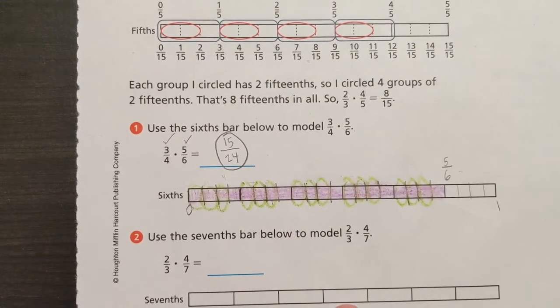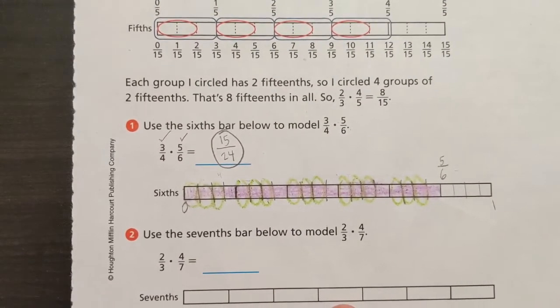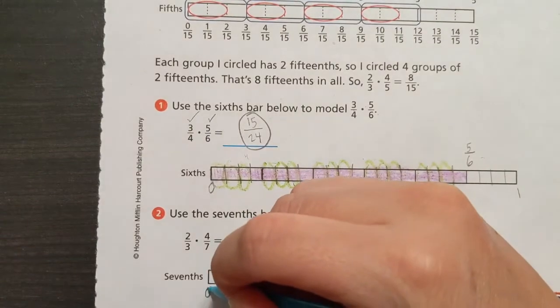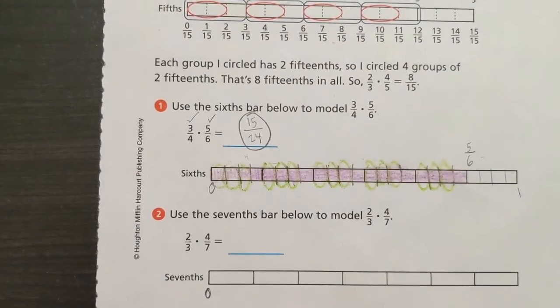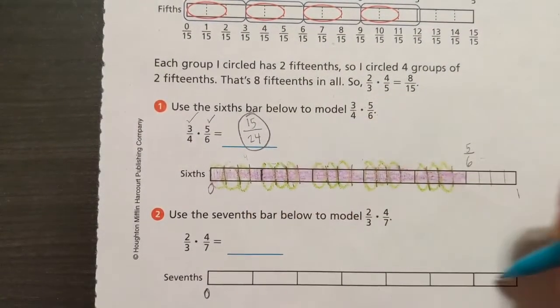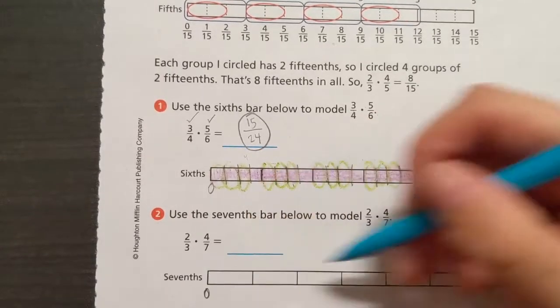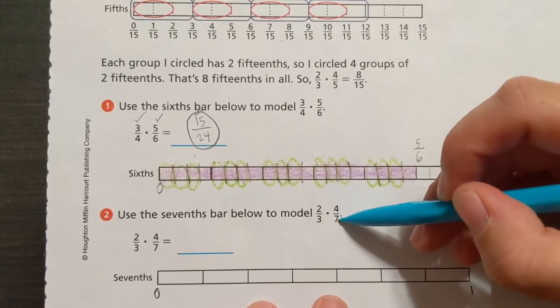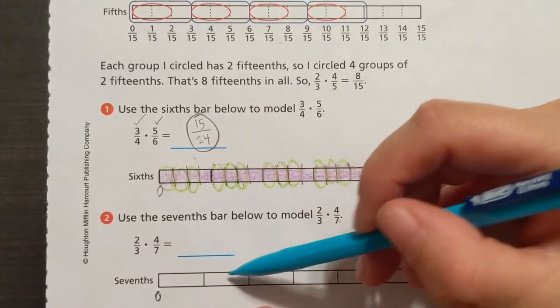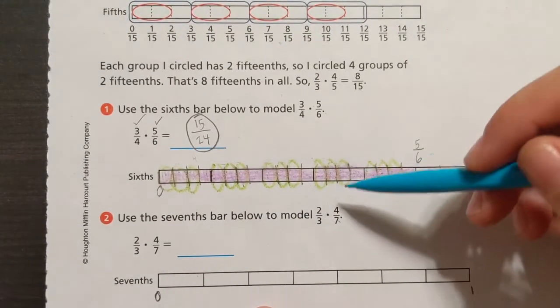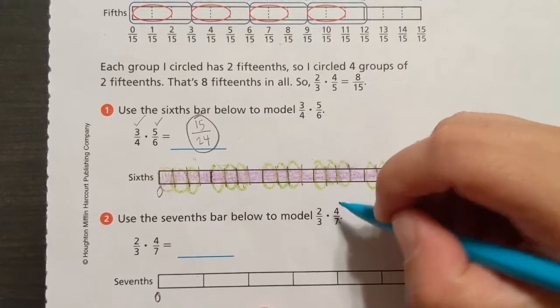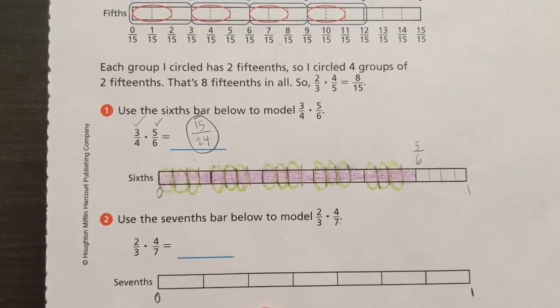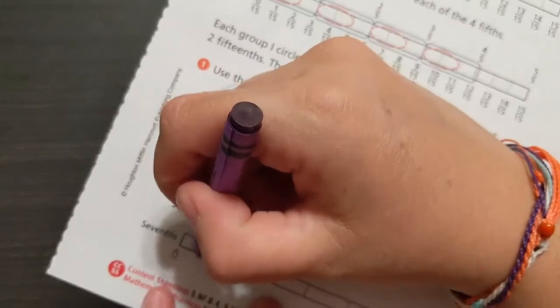Keep your purple and green out. Use the sevenths bar. So they've done this in sevenths for us. When you draw your own, it won't be done for you. You'll have to draw the actual bar going from 0 to 1 whole, and then you'll break it up into, in this case, sevenths. Let's make sure they have 7. 1, 2, 3, 4, 5, 6, 7. And I have to show 4/7 of it. So I'm going to take my purple and show 4/7.